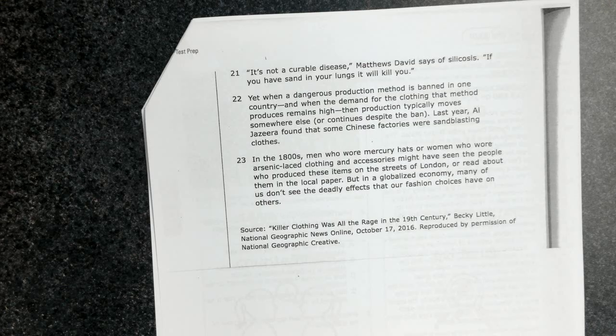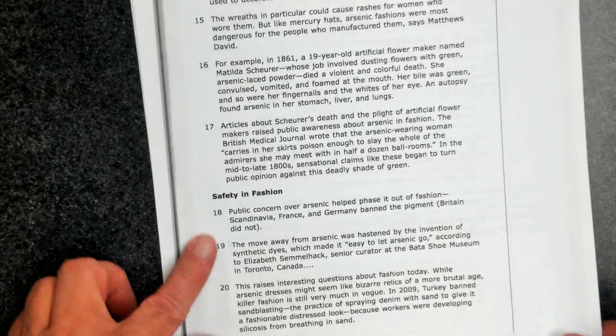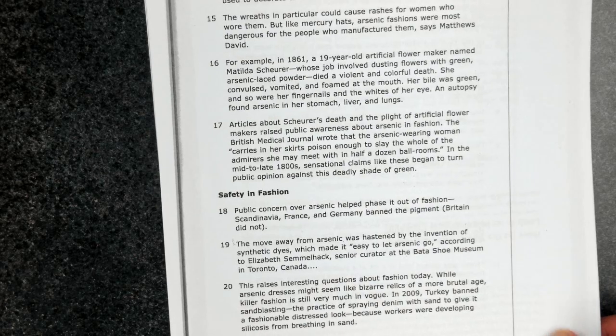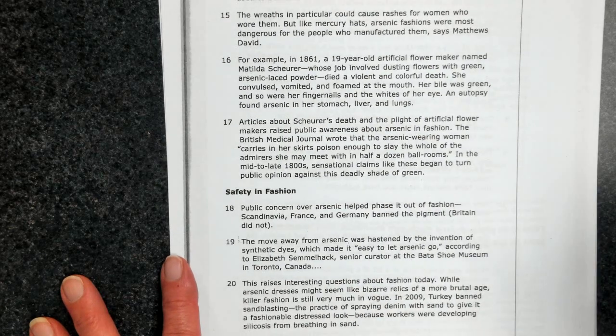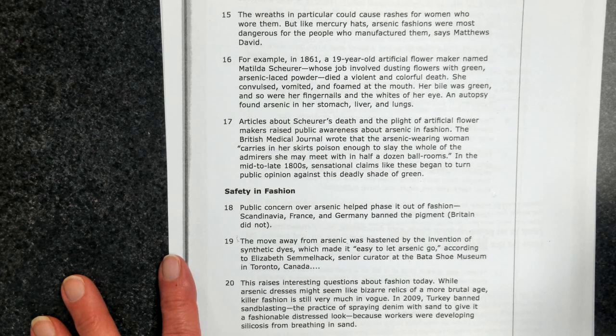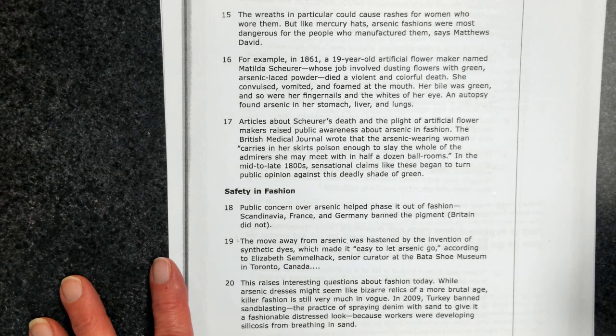And so what do you think the author might be talking about? What about fashion? Fashion safety. Okay, yeah. And what about fashion safety? What's the point that she might be making? That even though the archaic arsenic and mercury stuff is gone, we still do similar stuff. Yeah, sandblasting. And just aren't aware of it, right? Just like how they weren't aware of all that stuff until people were dying.